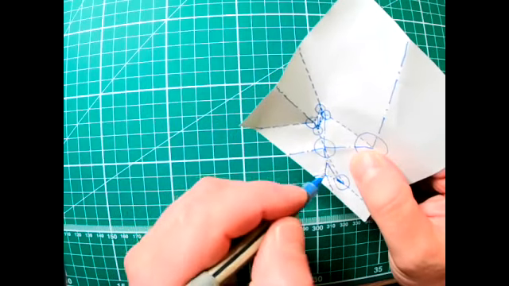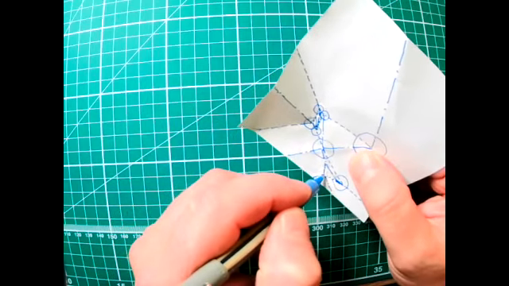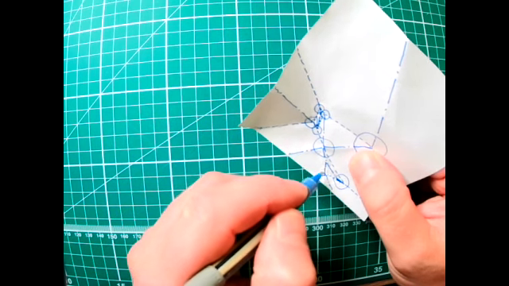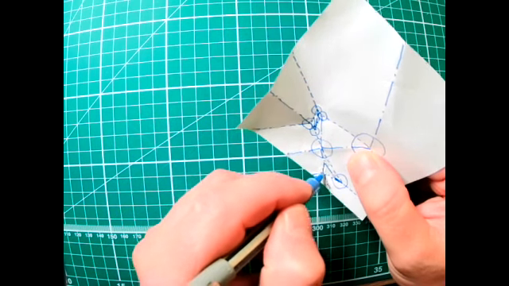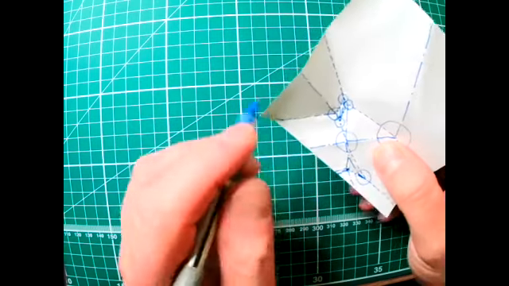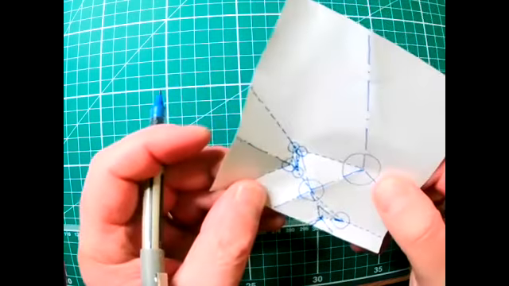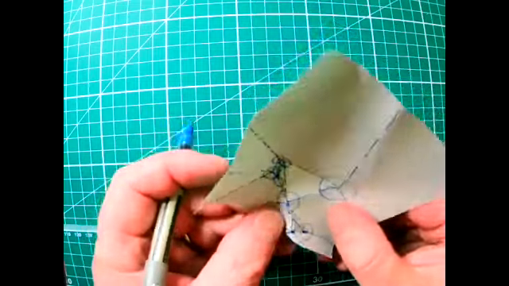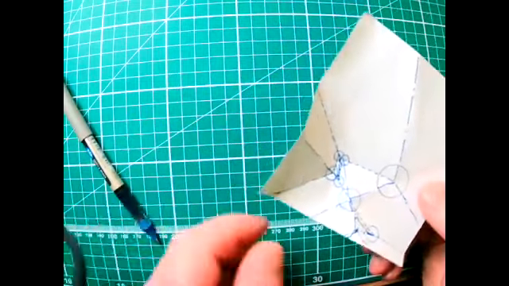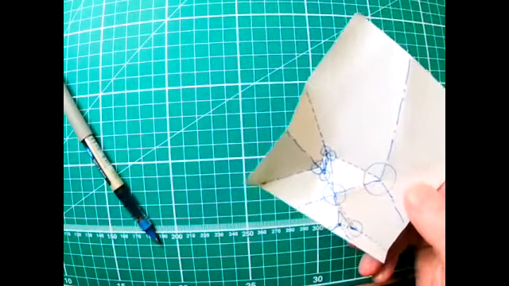I don't know. Can't actually see that. What's going on with that one?